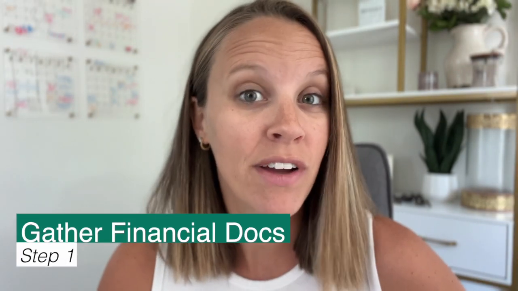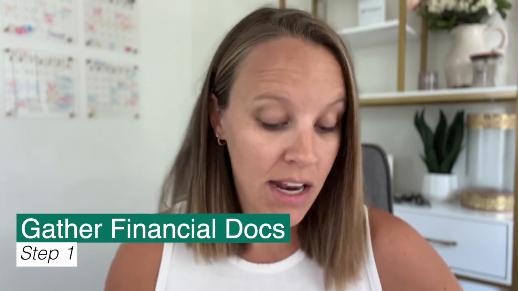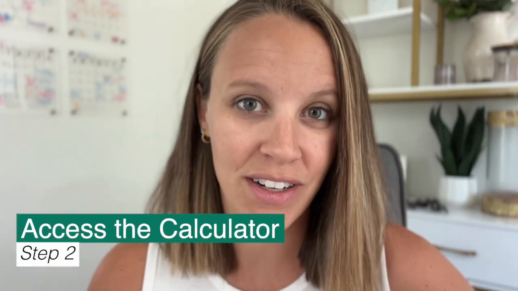First is to gather financial documents. This could be any kind of financial documents like tax returns, W-2s, any kind of untaxed income. Second, you want to access the calculator. Visit the FAFSA website, and then you want to find their Federal Student Aid Estimator. I'm sure if you just Google that, you can find the .gov website that has that as well. Third is entering the information.